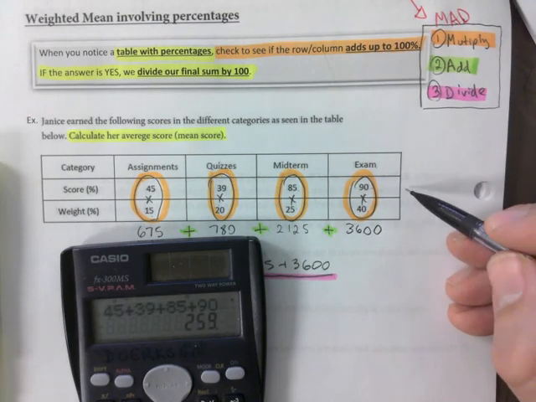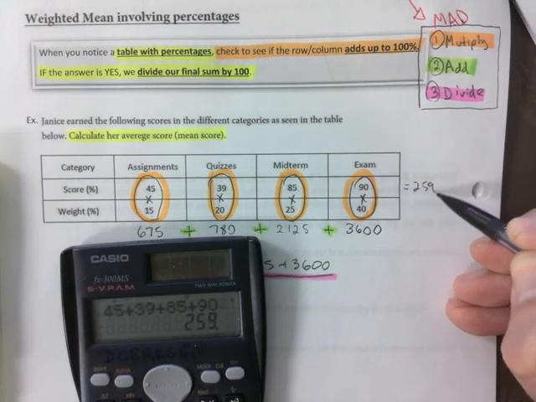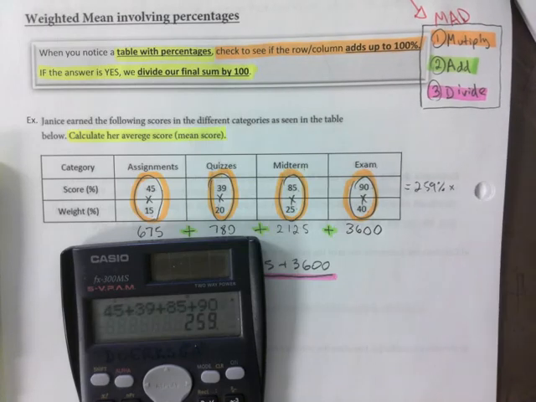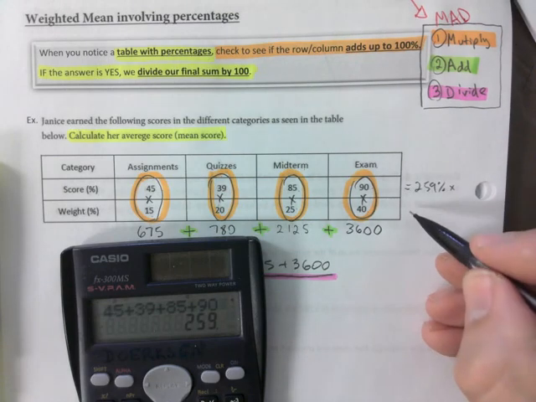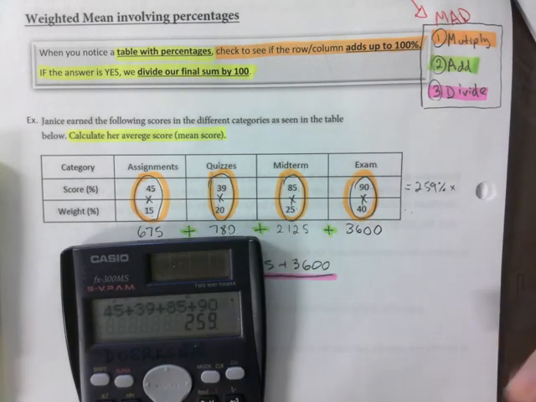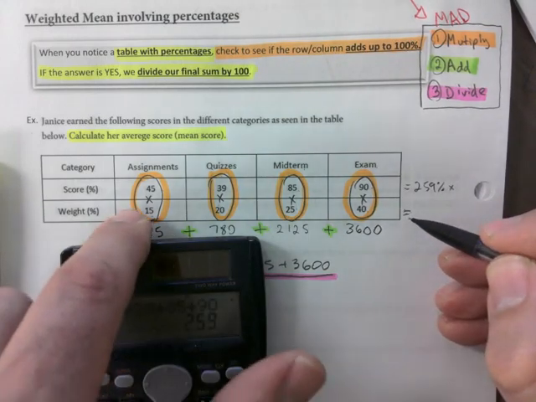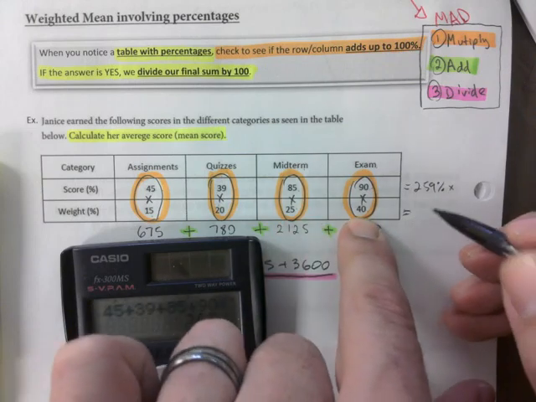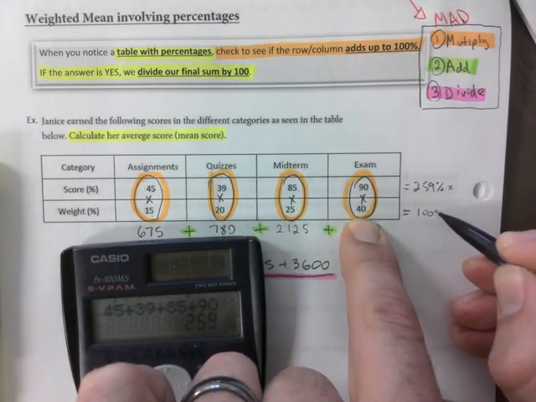The top is 259, right? So this one, you're not dividing by 100. What about the bottom part? It does, right? 15 plus 20 plus 25 plus 40 adds up to 100.